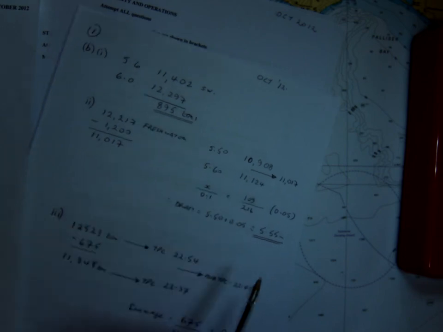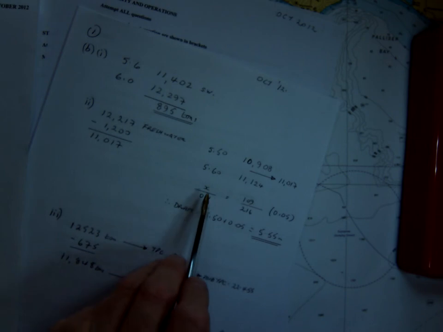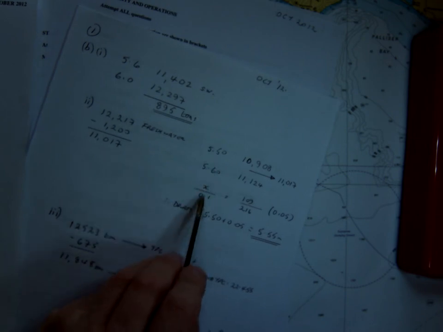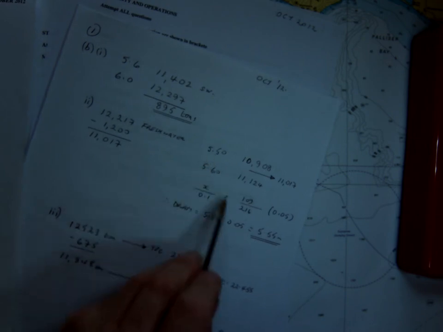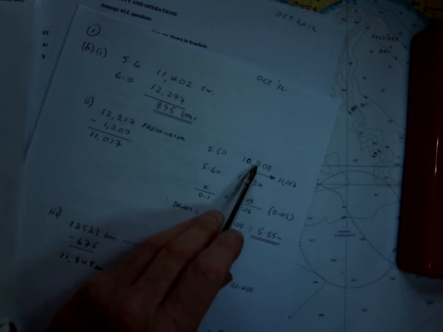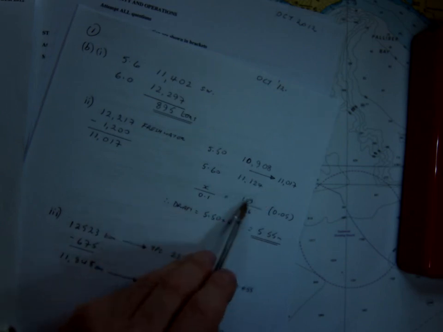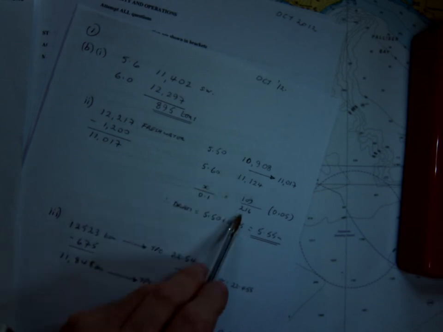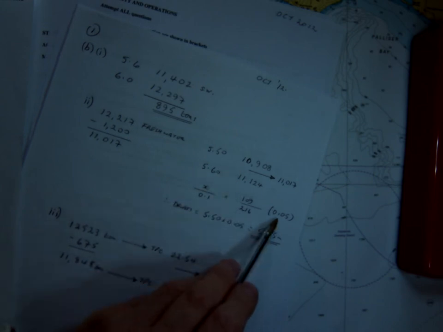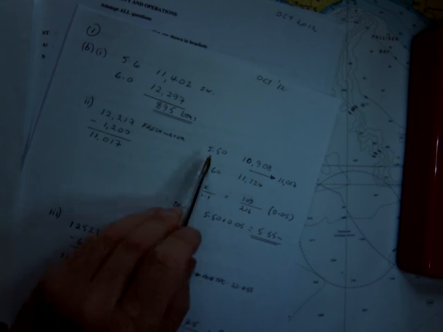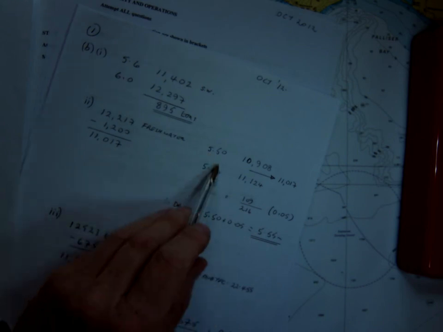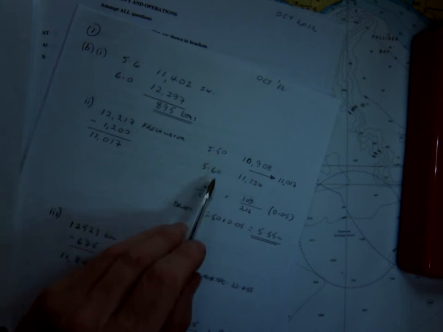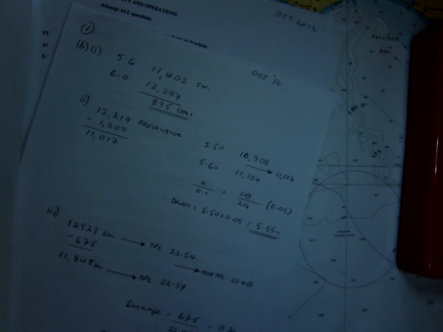Whichever way you feel comfortable doing the interpolation, I just write here x over 0.1, which is the difference between these two, is equal to 109, which is 10,908 to 11,017, divided by the difference between the two main values, which is 216. That gives me 0.05, so I know the draft is 5.5 plus the 0.05, because we're going from 5.5 towards 5.6. That gives us a final draft of 5.55.